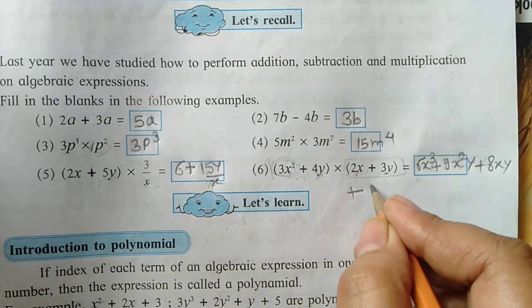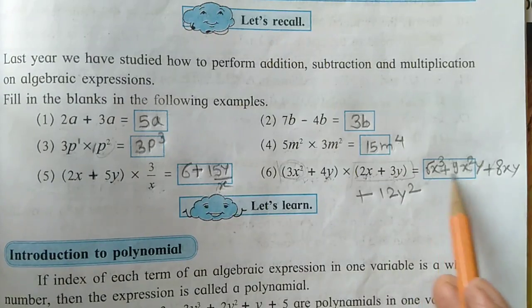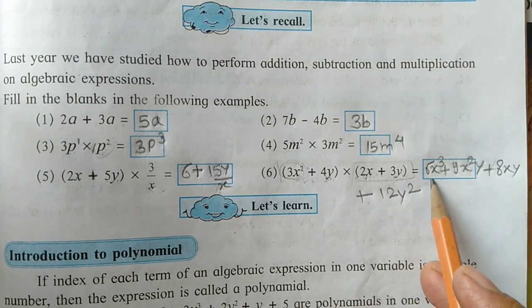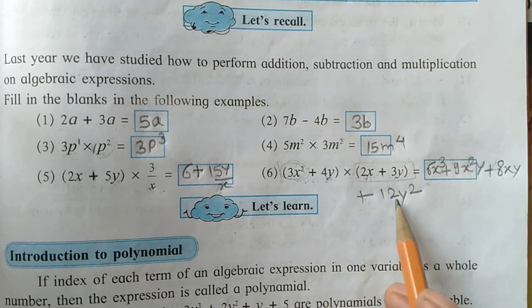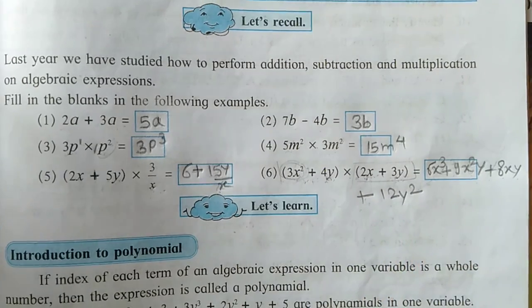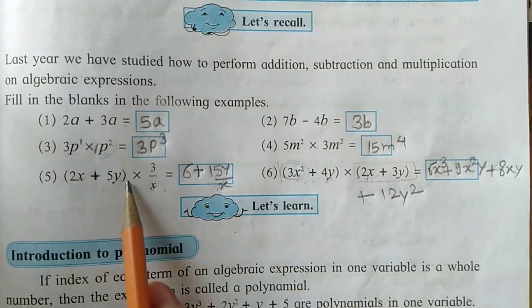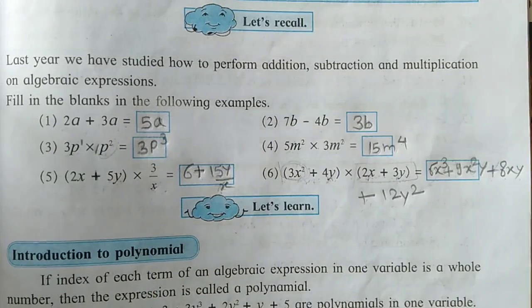So 4 3s are 12, y into y is y square. So no like terms are here. So this is the final answer, 6x cube plus 9x square y plus 8xy plus 12y square. In this way we carry out the addition, subtraction and multiplication of algebraic expressions.